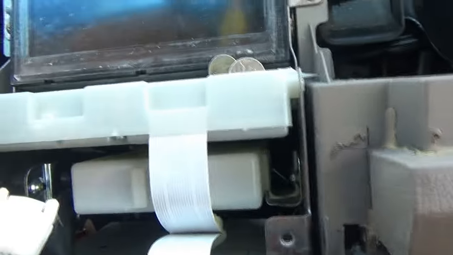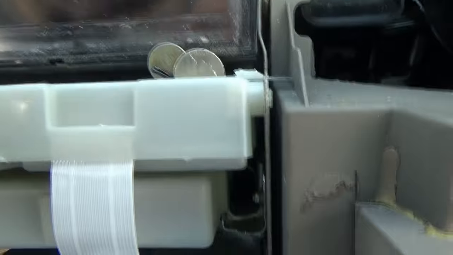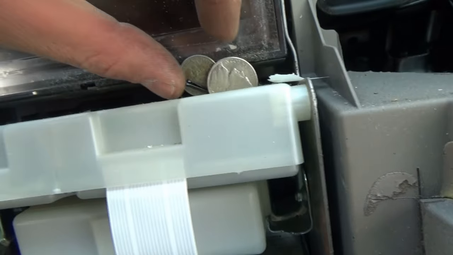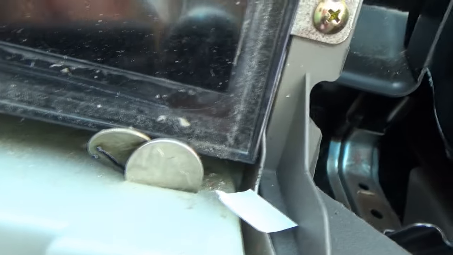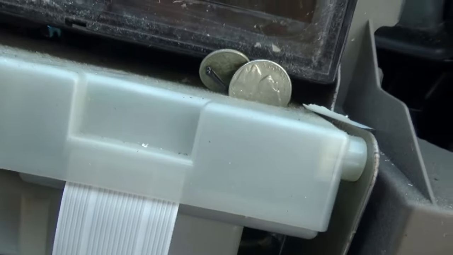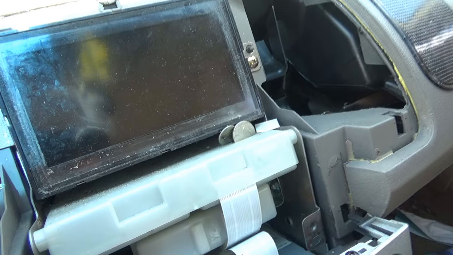Why is that coin like inside the module? Might have to show the shop owner here. This is insane. Why is there a crack there? Wow. Stuck down in that way.